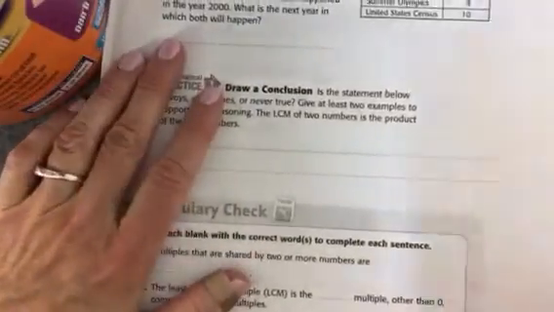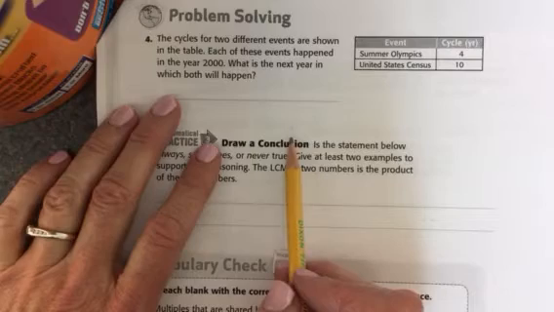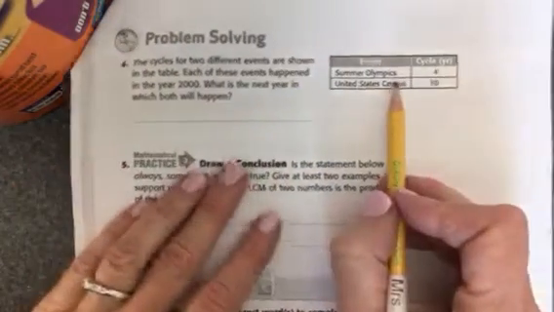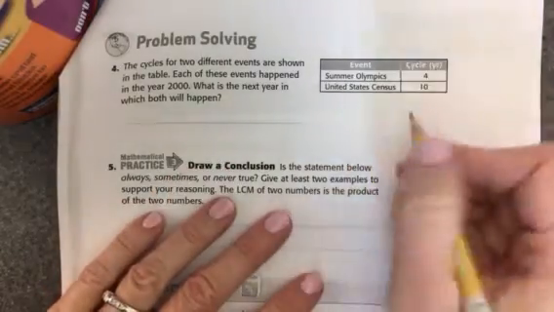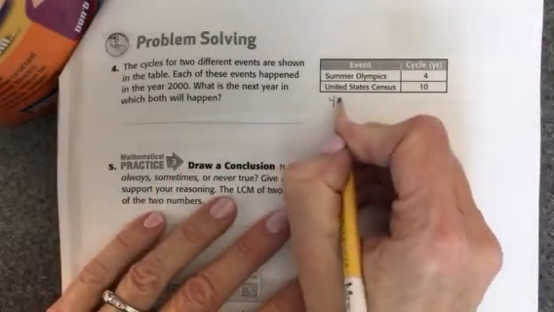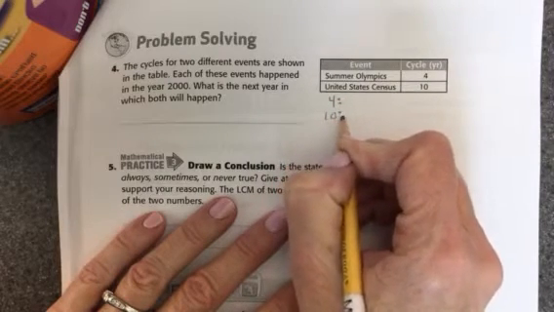All right, let's look at the next page. The cycles for 2 different events are shown in the table. Each of these events happened in the year 2000. When is the next year in which both will happen? All right, we have Summer Olympics and we have United States Census. So what I'll do here is multiples of 4, and I'll do multiples of 10.